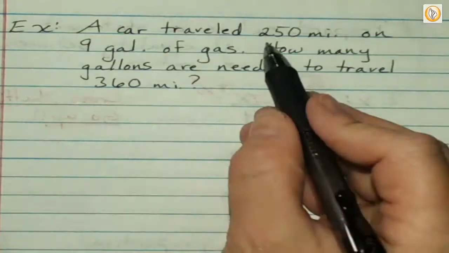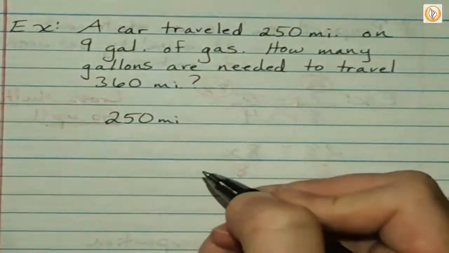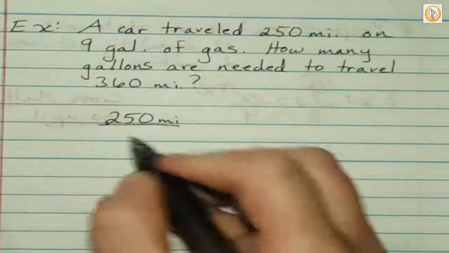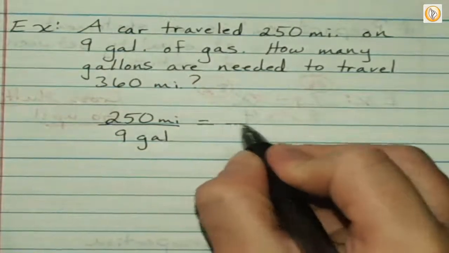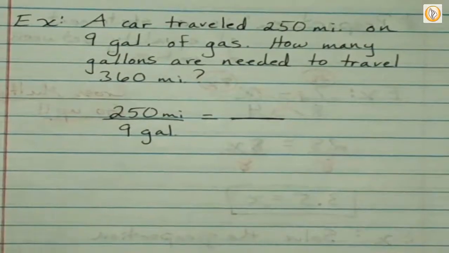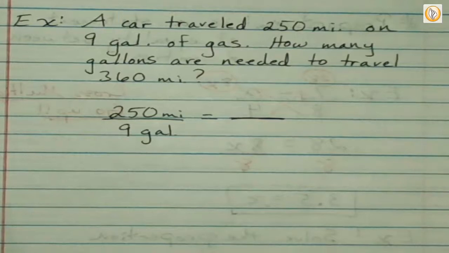Alright, so we have 250 miles. Watch how I set this up. 250 miles for 9 gallons of gas. And they want to know, and you'll see these kind of problems a lot, how many gallons are needed to travel 360 miles? I've always questioned why they have proportions in with units, rates and unit rates, because the rules are different. In this case, we're not canceling anything out.